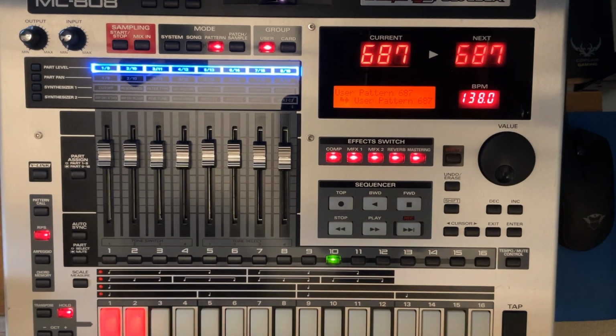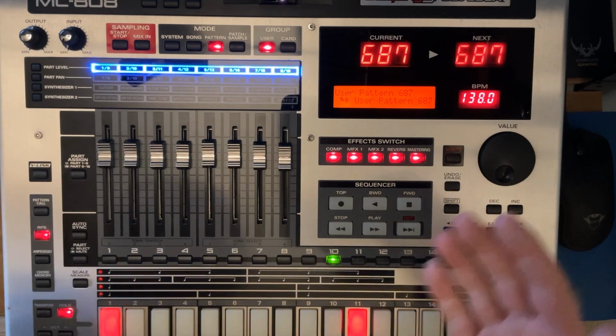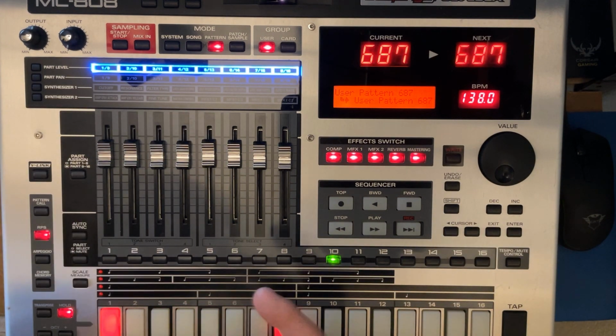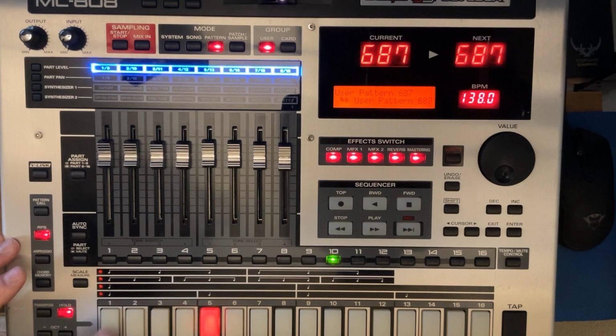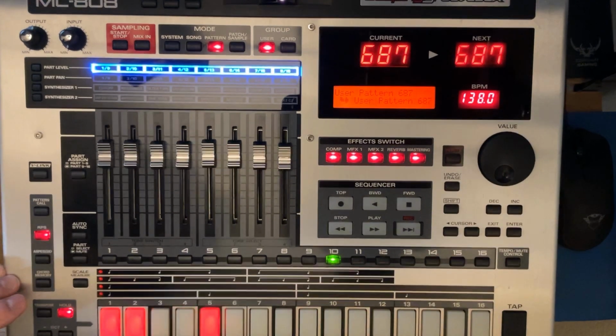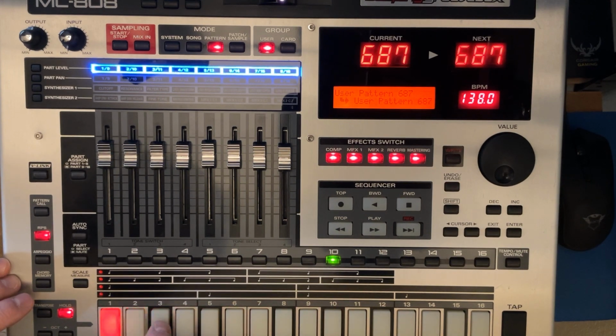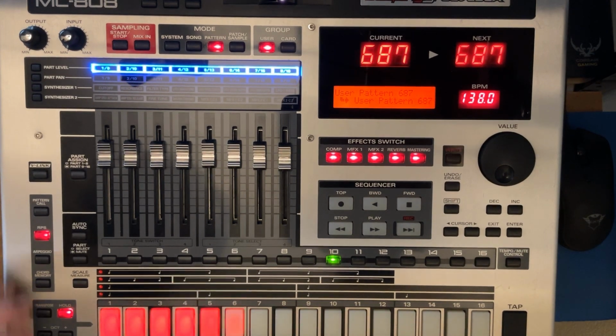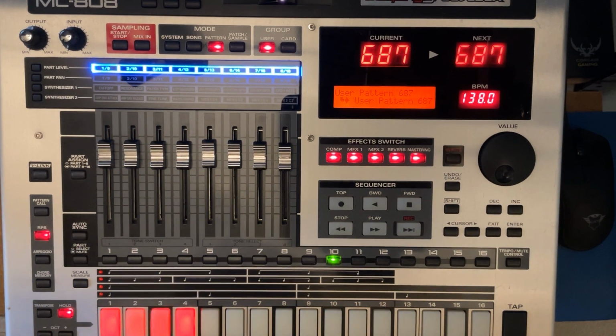So they're both 3/4 times, so they're going to mesh up, but we can go, and then we'll put the second one, third one and fourth one. So now we've got all those going, and you'll be able to hear the changes.